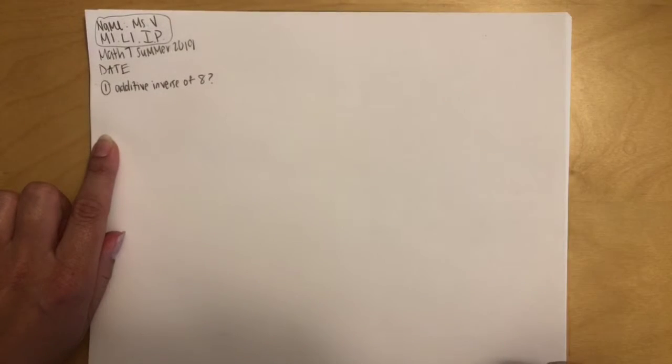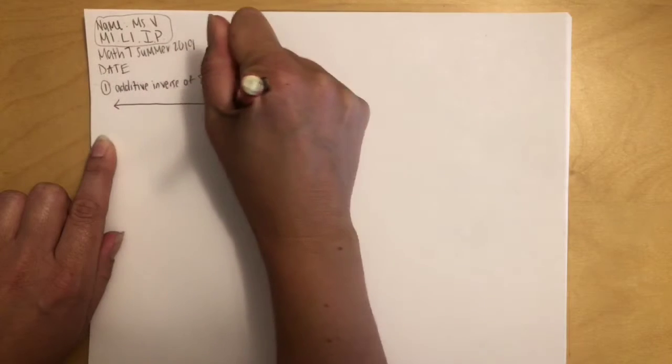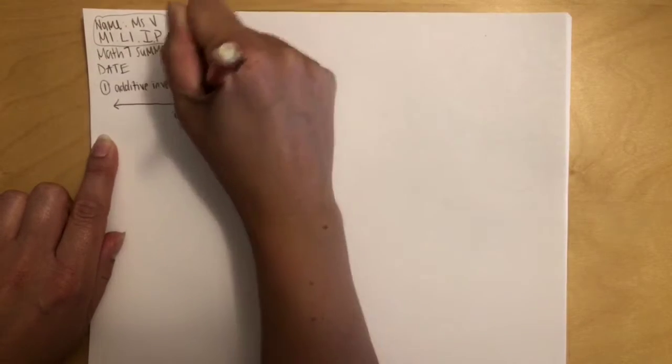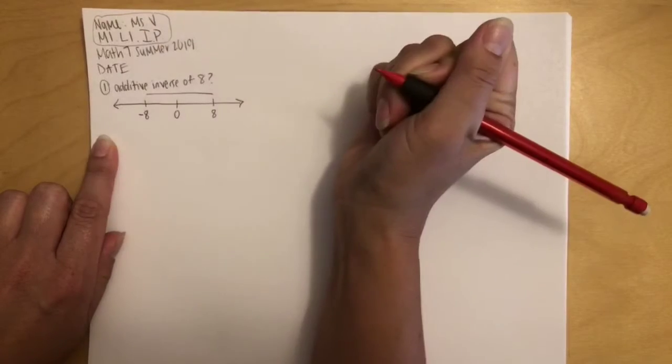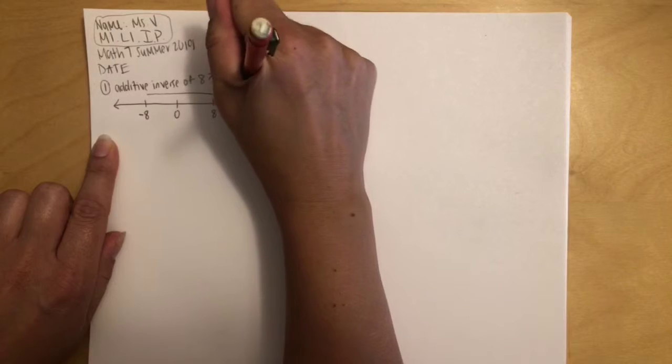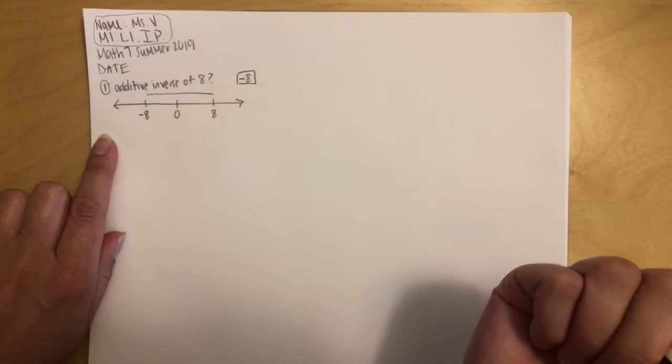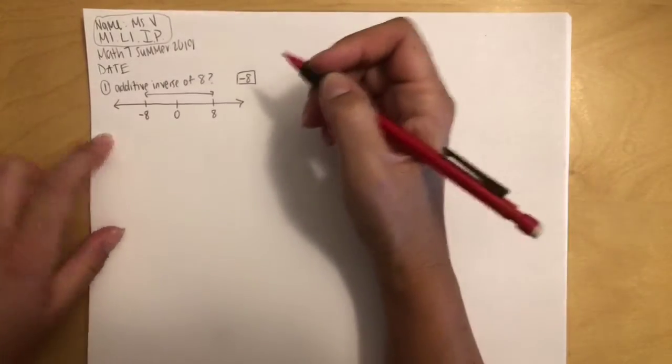That's the question. Now I'm going to answer it by proving it using a number line. 8 is positive. The additive inverse is going to be -8. So my answer is -8. It helps to put it in a box so I can distinguish from your other work.